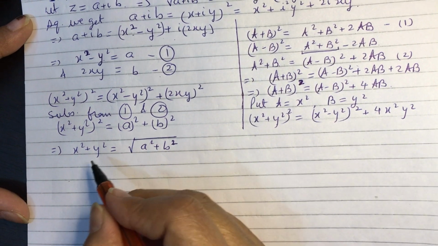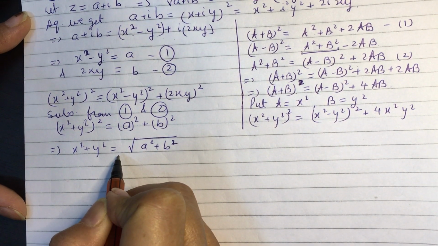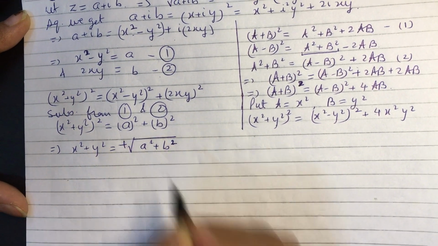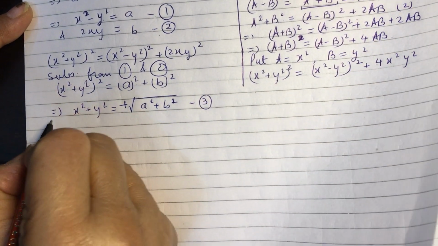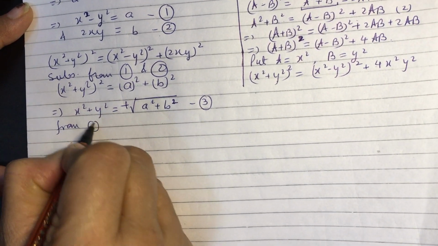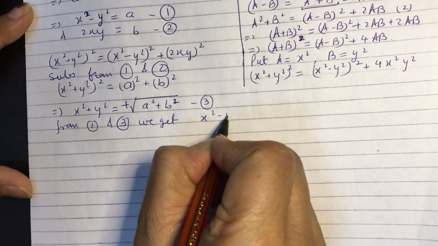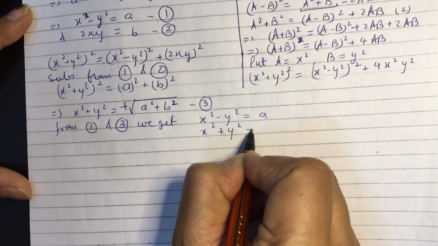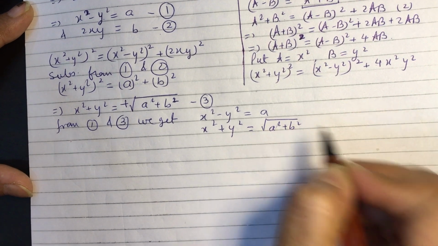Now usually when we find the square root we write both positive and negative, but here this being the sum of two square terms has to be only positive. So we have this. Now from 1 and 3 we get x² − y² equal to a, and x² + y² equal to under root of a² + b².